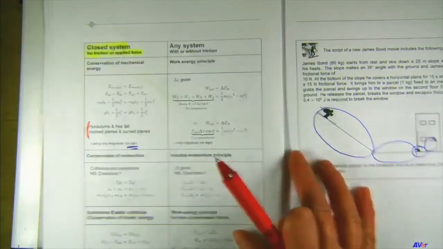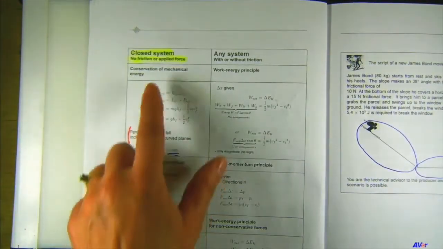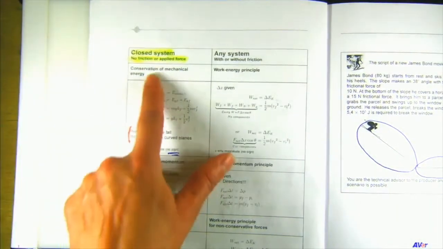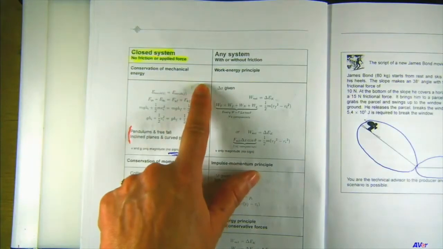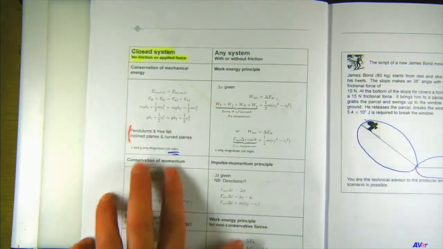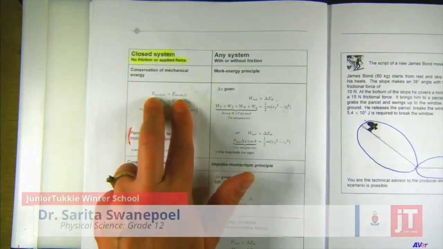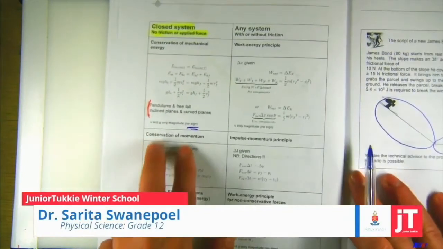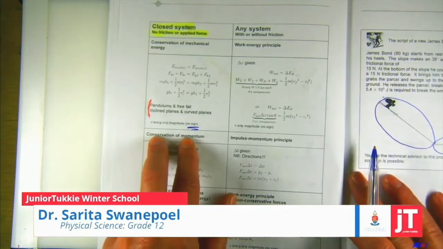Right, nice. Okay, so if there's only gravity, there are no external forces, you've got a closed system and you have conservation of mechanical energy. And when it's conserved, it stays constant, so you can say the initial is equal to the final. But it's also true for conservation of momentum.